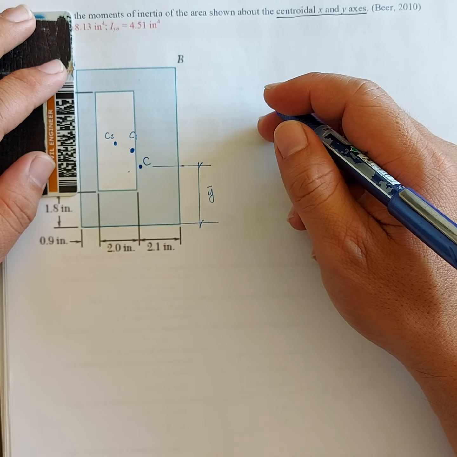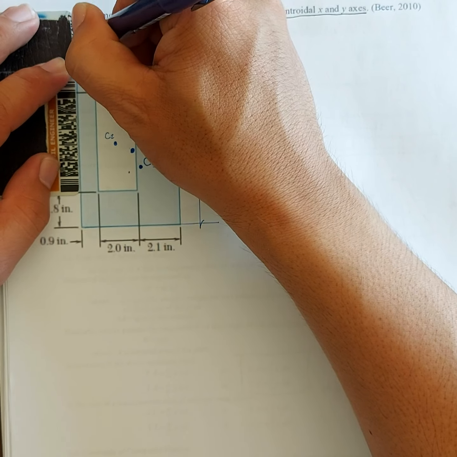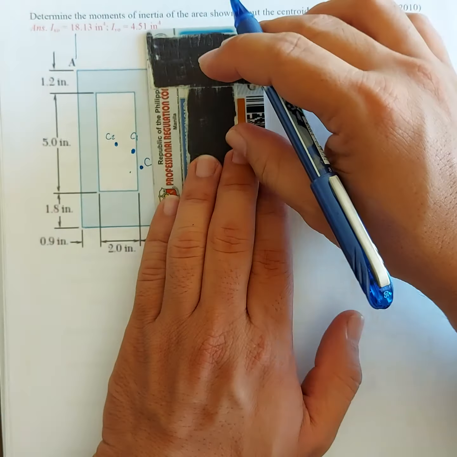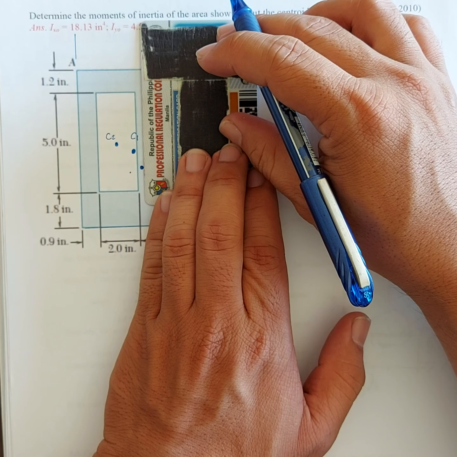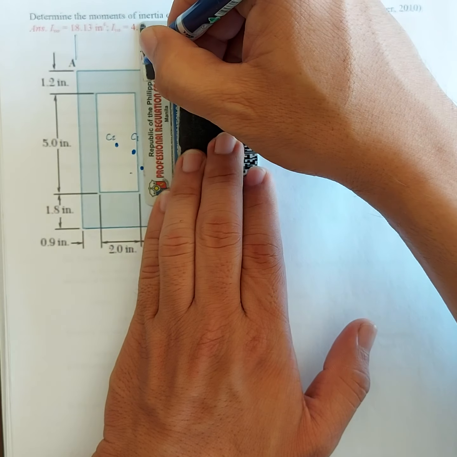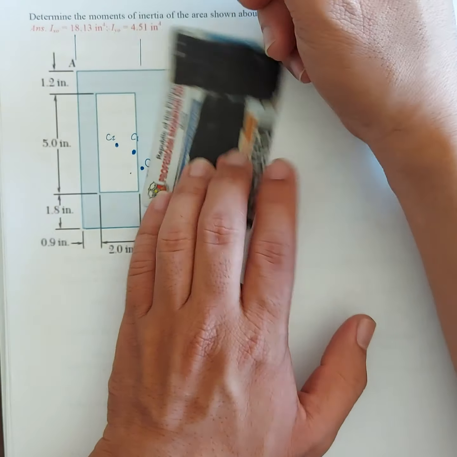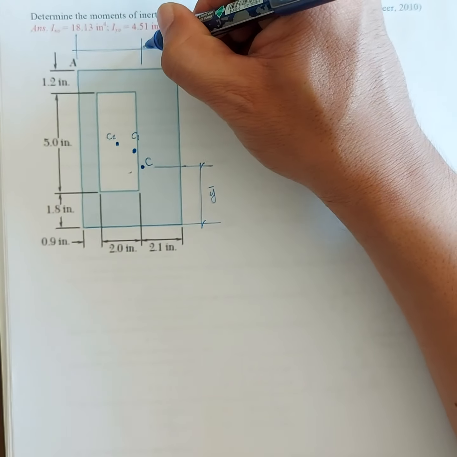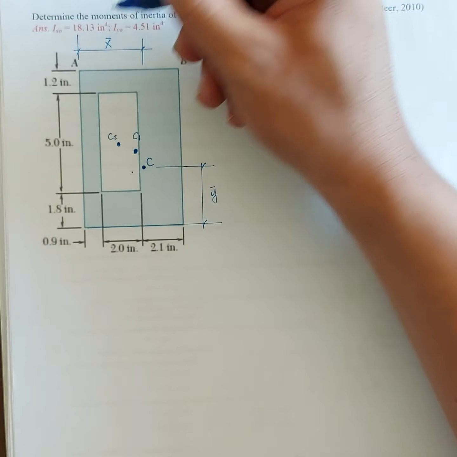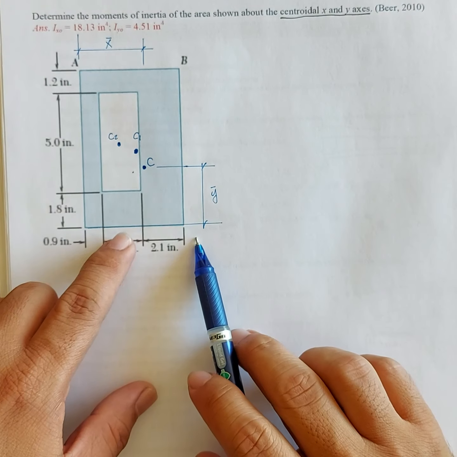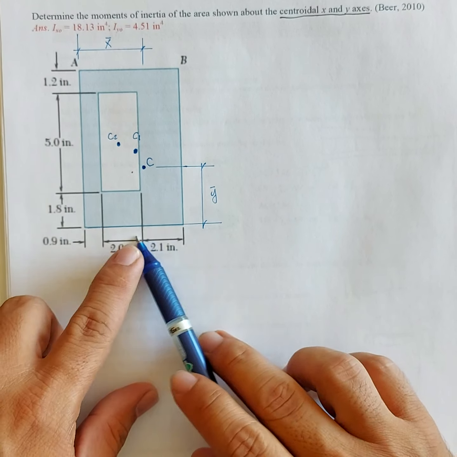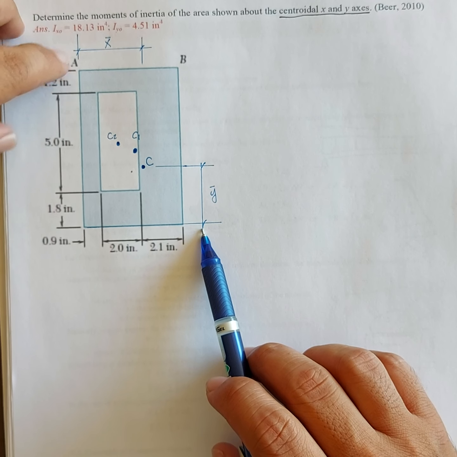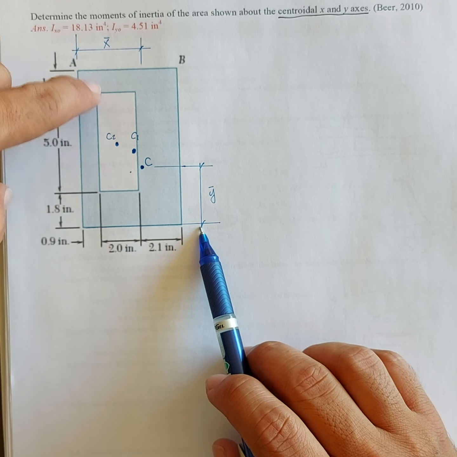And distance ng center from dito na lang, x bar. So distance ng center, location ng center from the base, y bar. Location ng center from this axis is x bar.